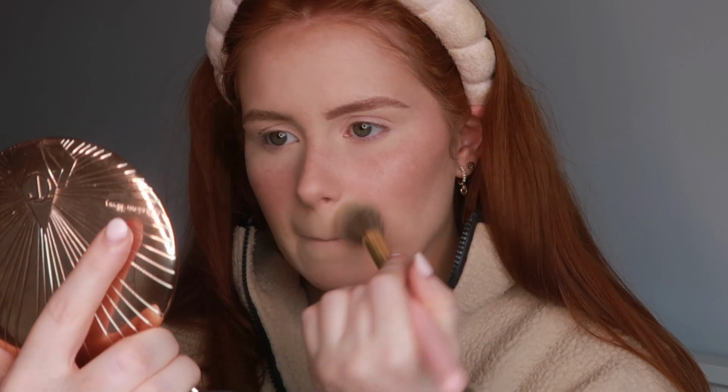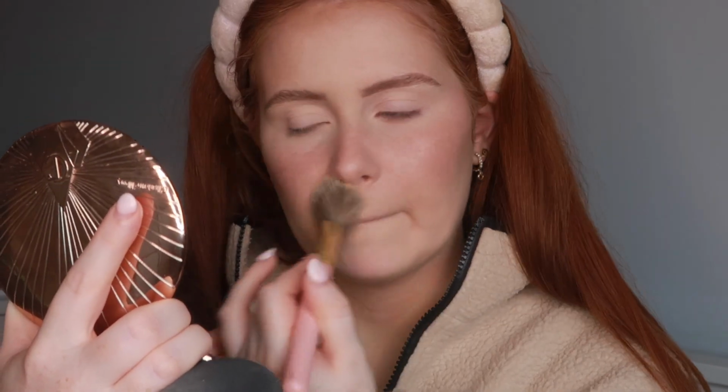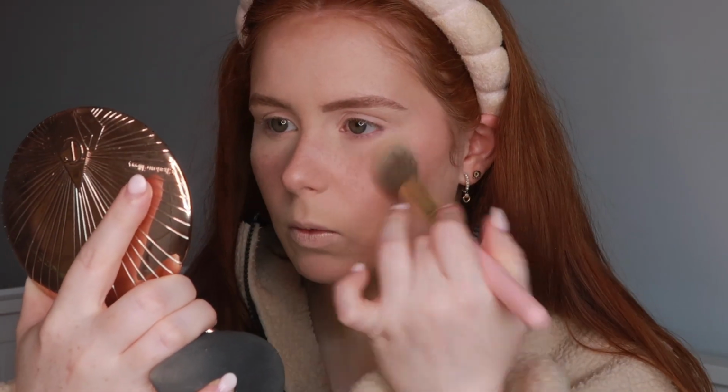So set my chin, my smile lines. I like to use a smaller brush first, just so it can really target those areas, because they're the areas that I know leave my face the quickest.